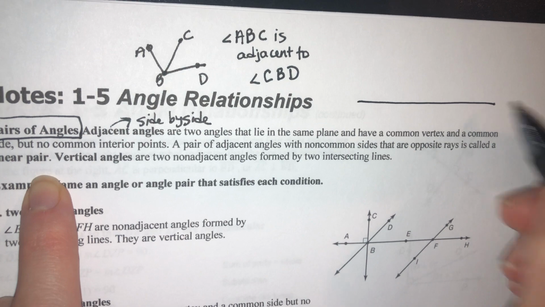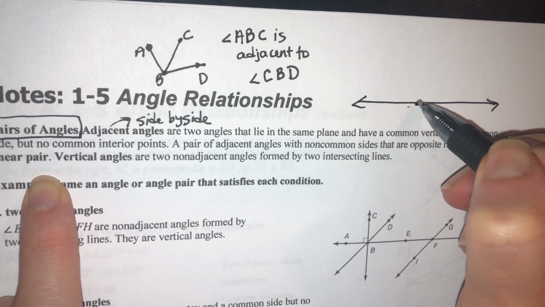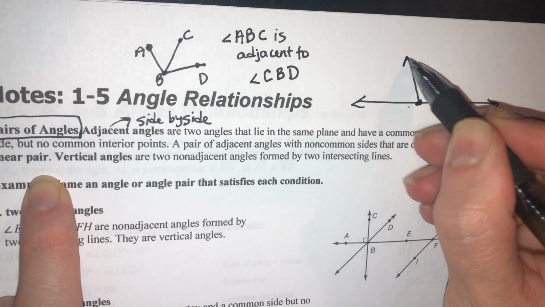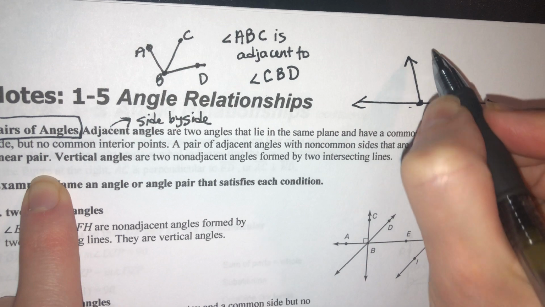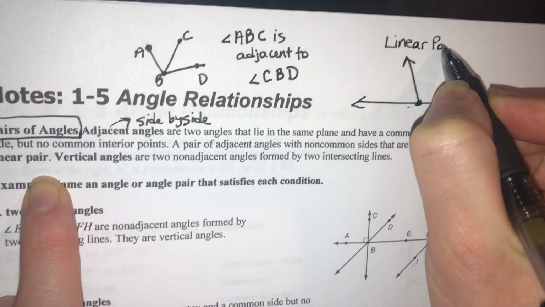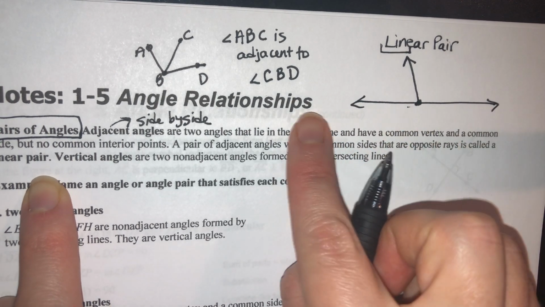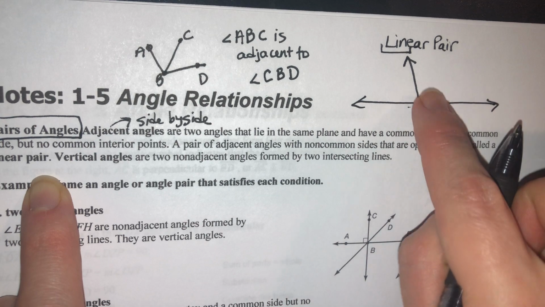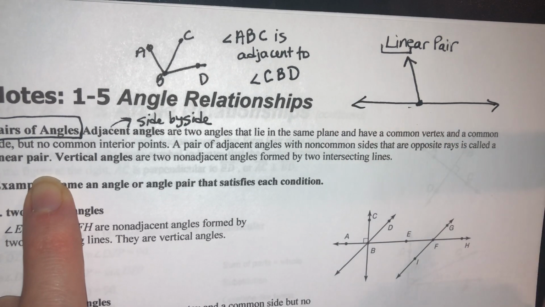I have a straight line, so opposite rays, and then I have two adjacent angles that come together to form that straight line. So this angle and this angle make a linear pair. Notice the root word line. They come together with their non-common sides to form a line. Their common sides just kind of split it into two parts.